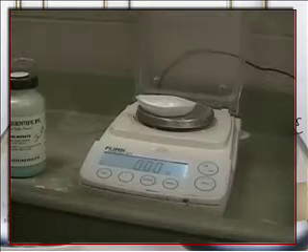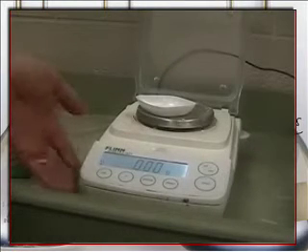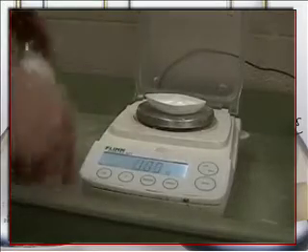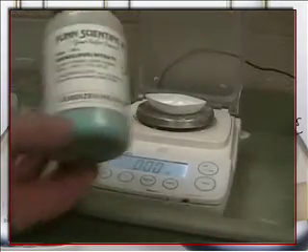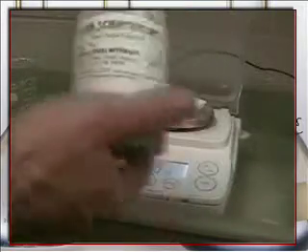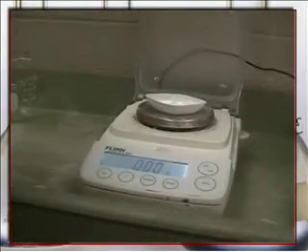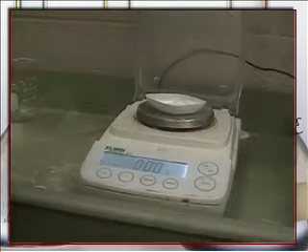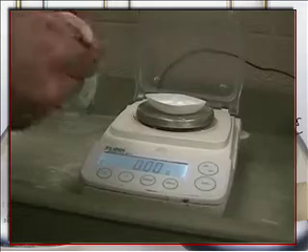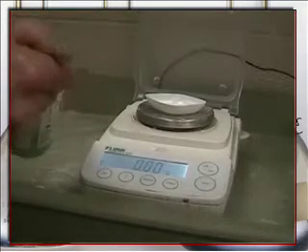Okay, so now over here I have my scale. And on this scale I have a weigh boat. And I'm going to take a particular amount of nickel nitrate. You can see this. Nickel nitrate. I'm going to place it into the pan. So you can see I'm going to get the nickel nitrate right here. I'll just get a certain amount, and you can see the scale.